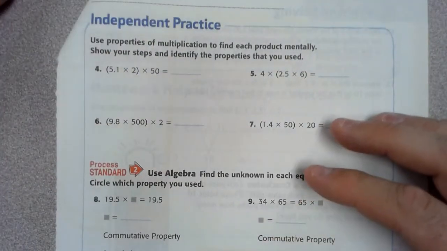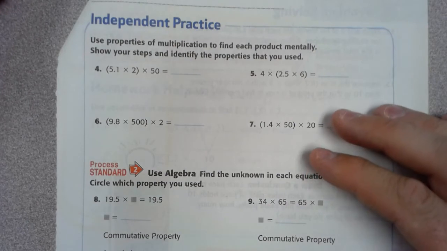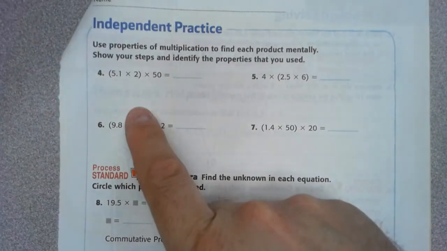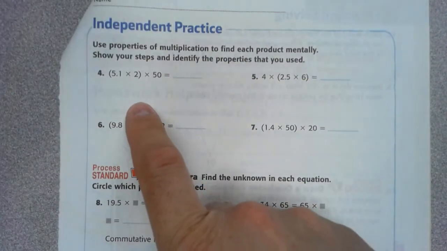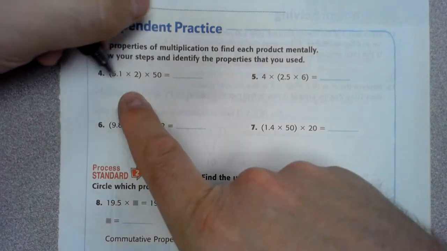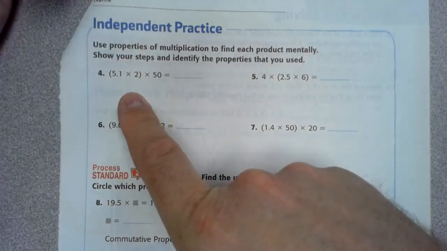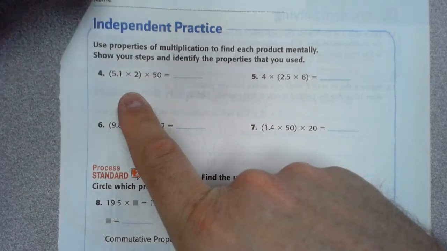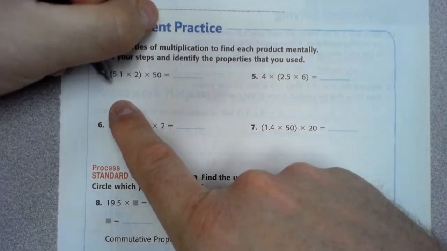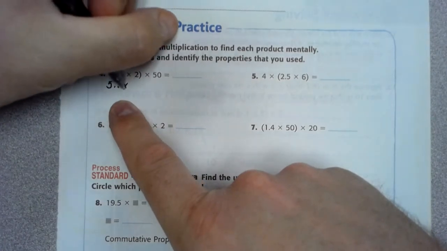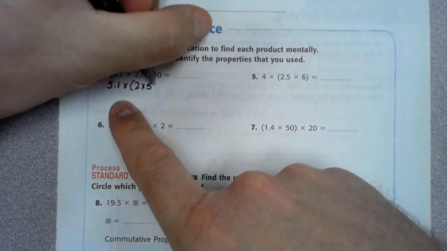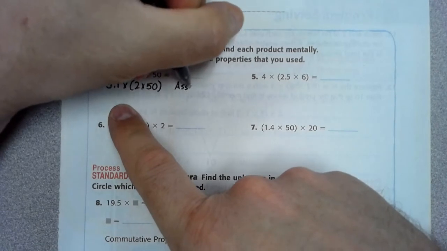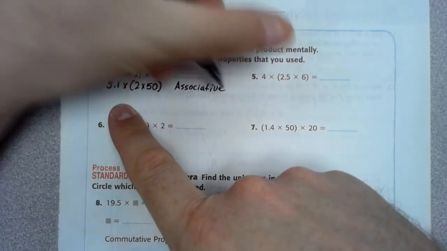All right, so use properties of multiplication to find each product mentally. We have to do things mentally here. Then it says show your steps and identify the properties that you use. So this is fairly easy. I see these two numbers here and I realize that they're not easy to multiply. 5.1 and 50 is not really easy, but I'm going to regroup this and say 5.1 times the group 2 times 50. And that is, again, the grouping. So we're going to say that's the associative property.